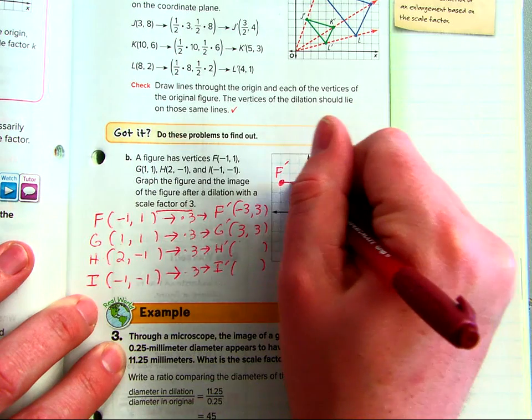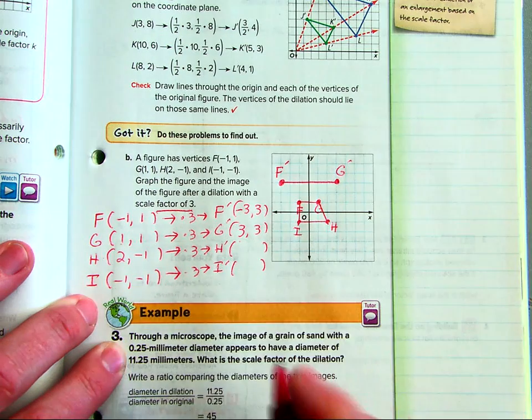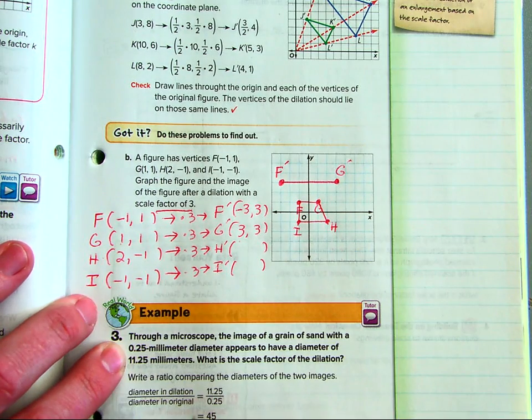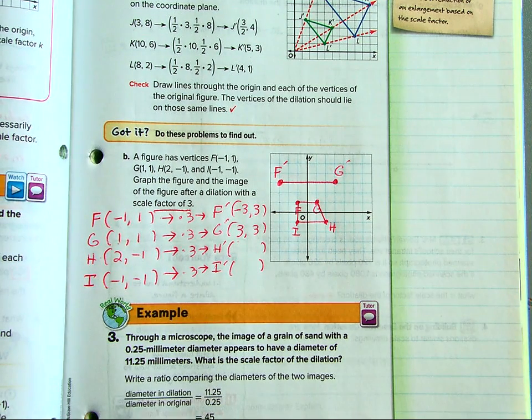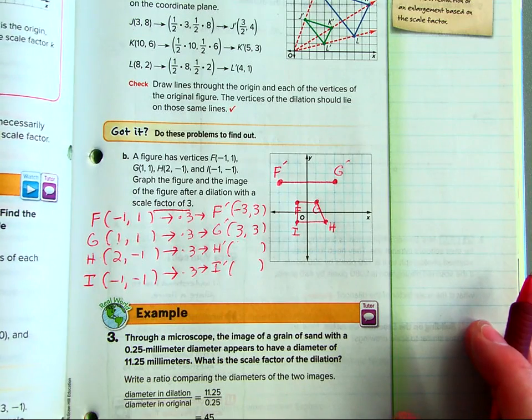Okay. Make sure you're labeling. And I want you to finish the other two on your own and finish this picture on your own. Okay, so finish this picture on your own, finish those points on your own, and we'll be checking that in class tomorrow.